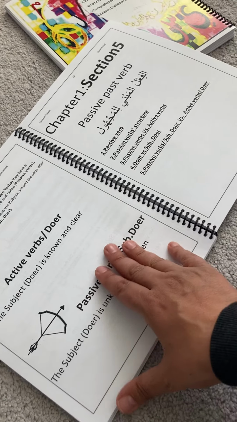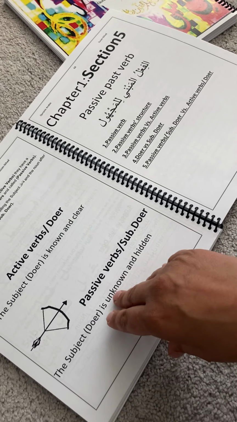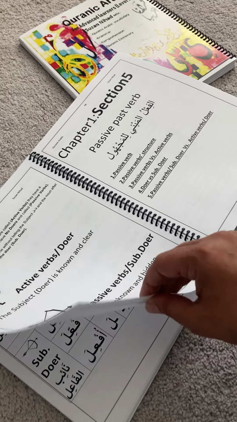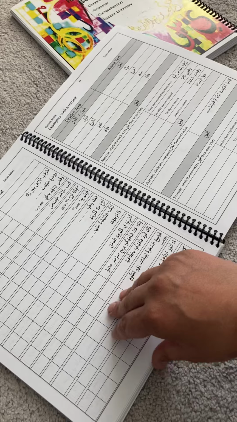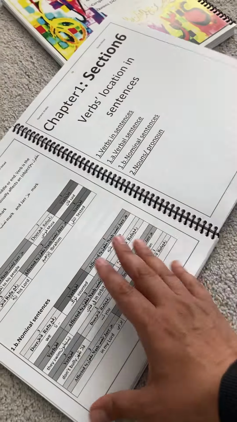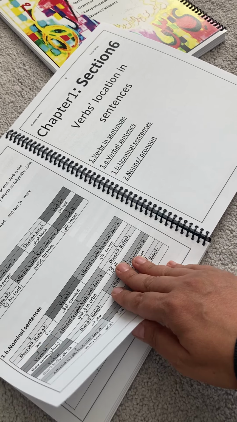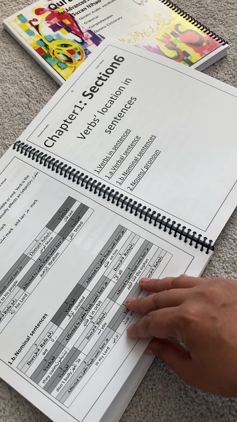Then in section 5 in chapter 1, the passive past verb, الفعل المبني المجهول, we compare the different structures between the passive and the active verb. And section 6 in chapter 1, the different locations of the verb.